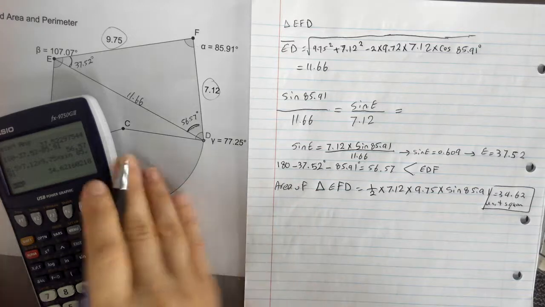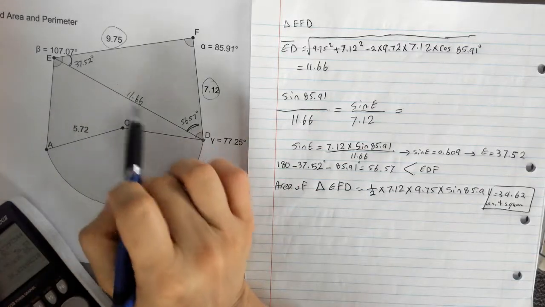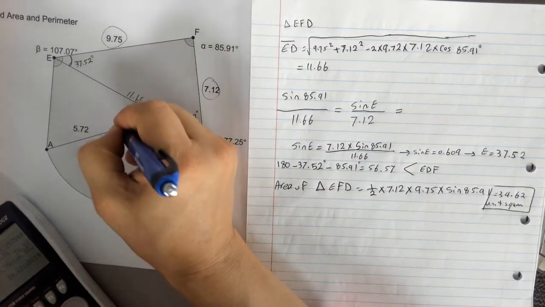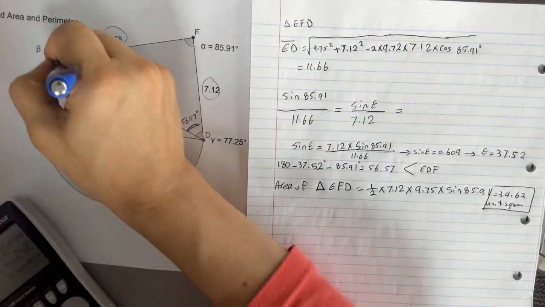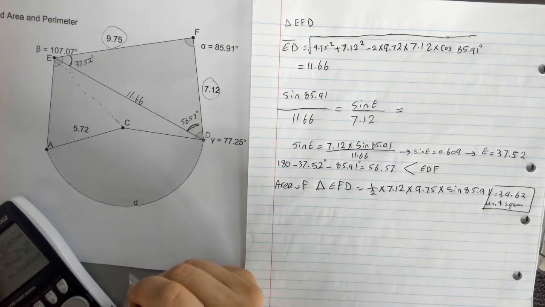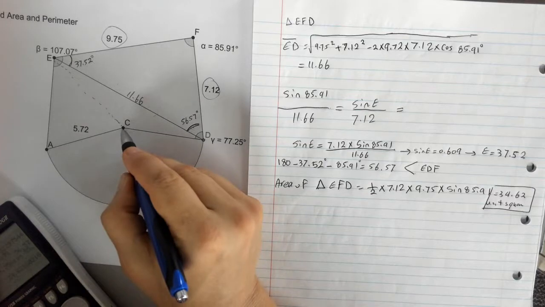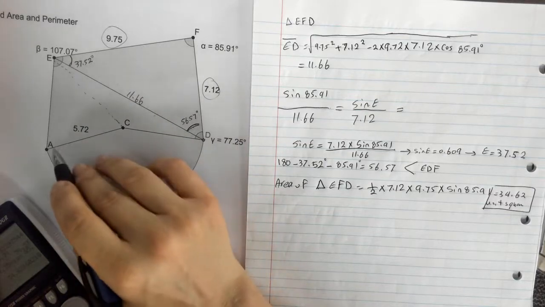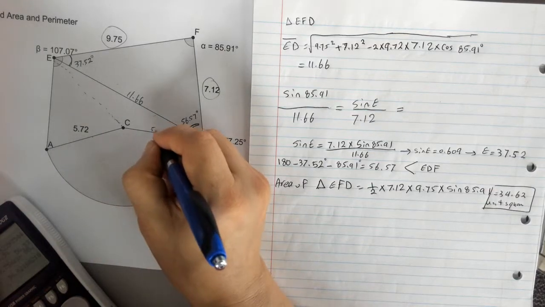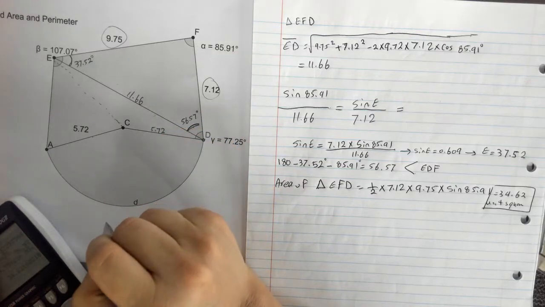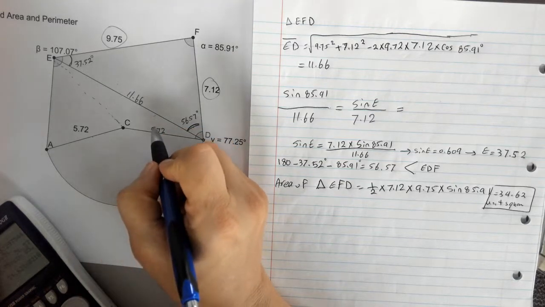Okay, now we will start. We've got a four-sided shape in here, so to solve it we will have to divide it into two triangles. So we'll use that division in here. This is the center of a circle, so that's the arc, so that's the radius. That would be this side as well. 5.72 is due to the radius.